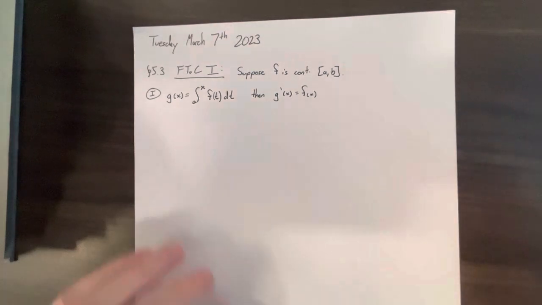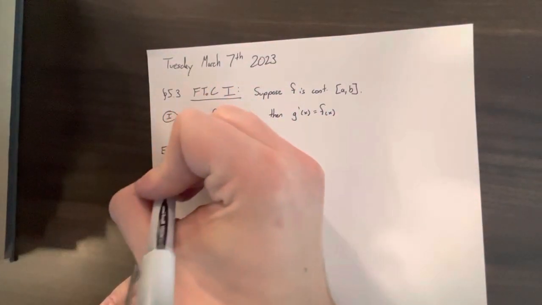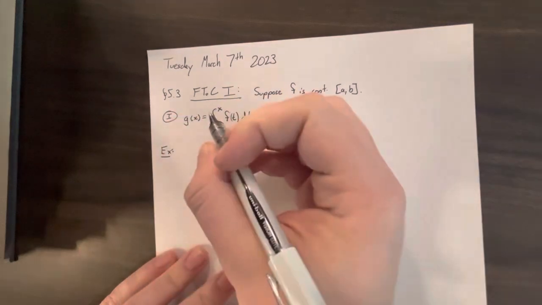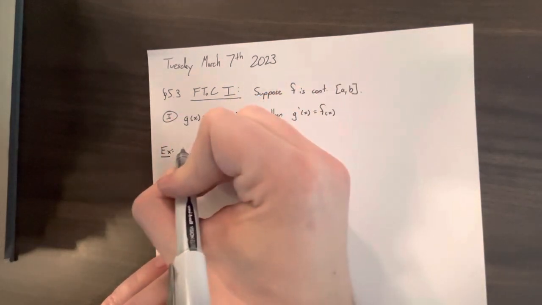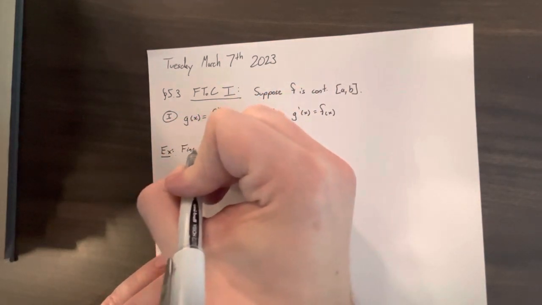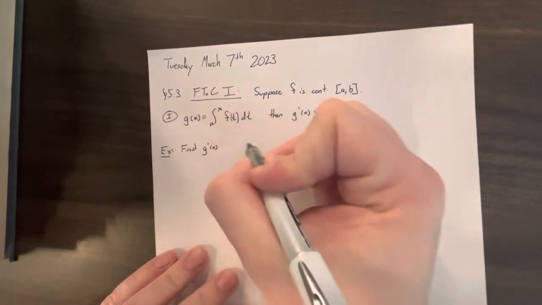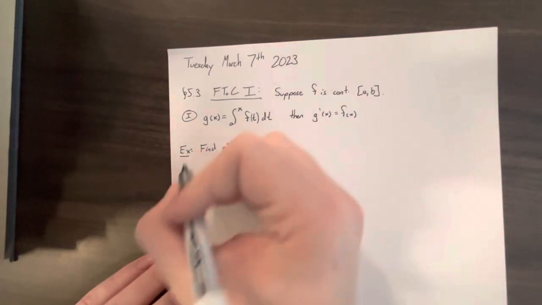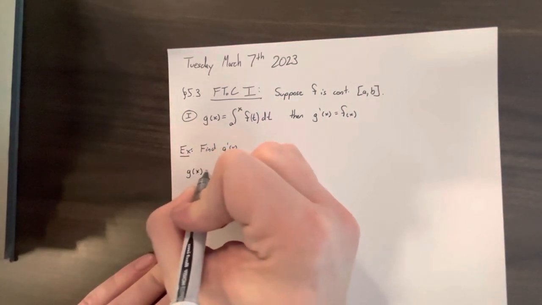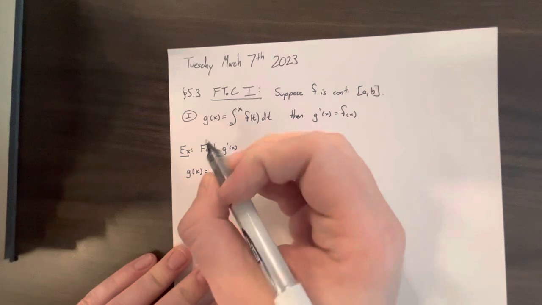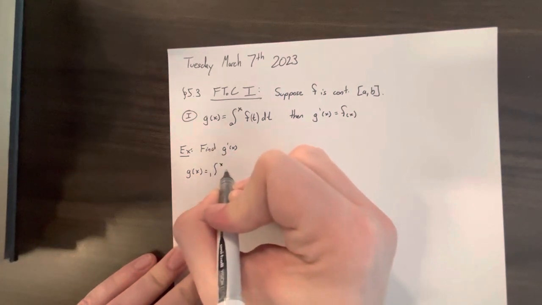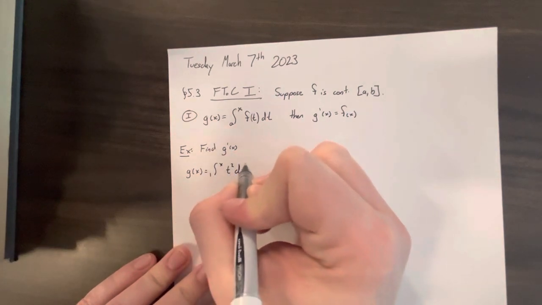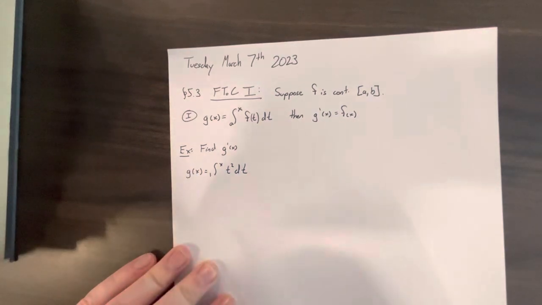So let's do some examples here. Find g prime of x, and our question here is going to start off with: if g of x equals the integral from 1 to x of t squared dt.